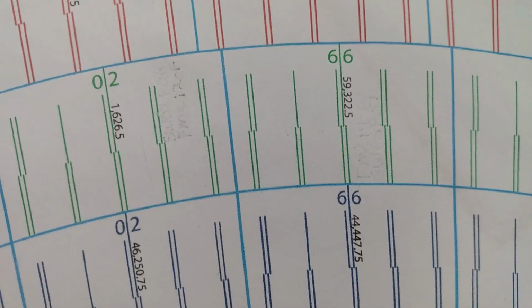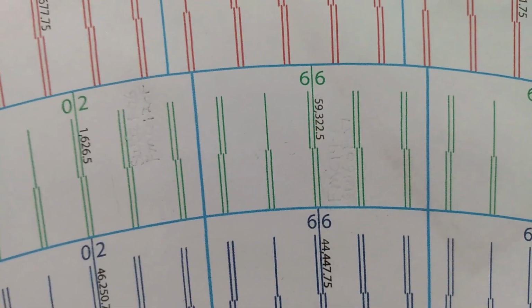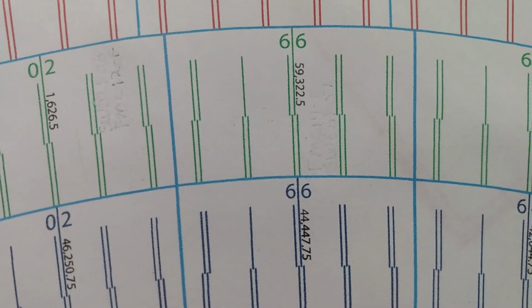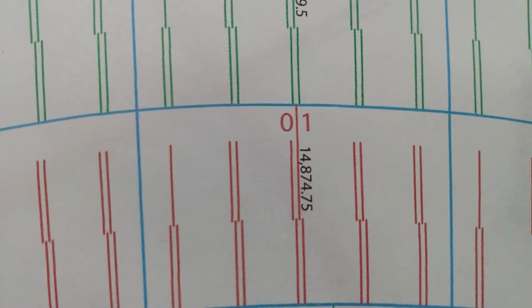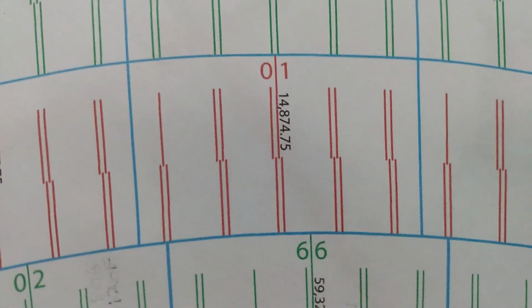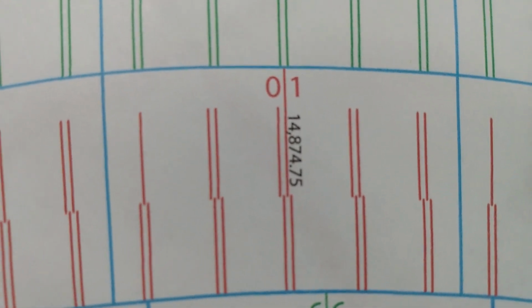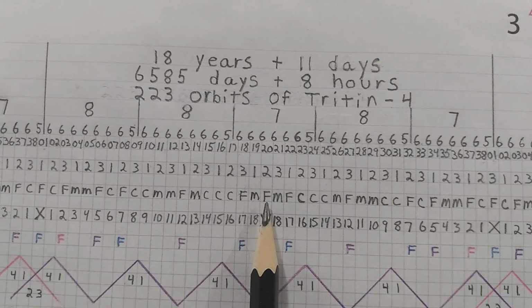That is the last one in the ring. That's the beginning and the end of the cycle on the even side. As you can see, there's a slight offset between the two here. There's the 1 center of the segment and the 66 center.